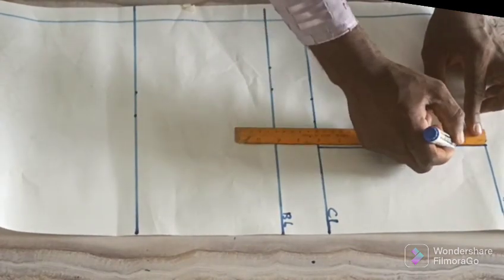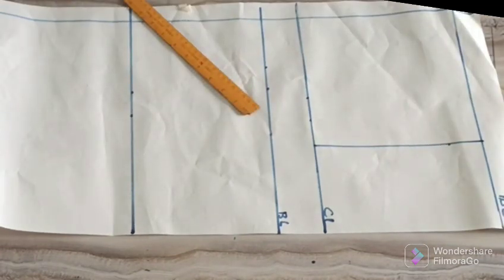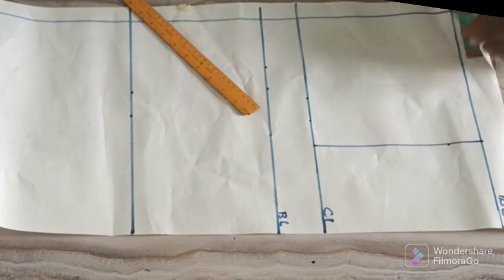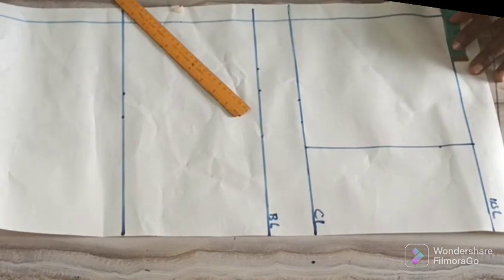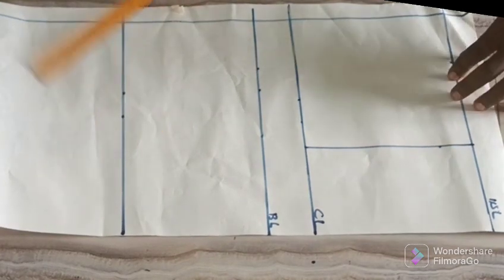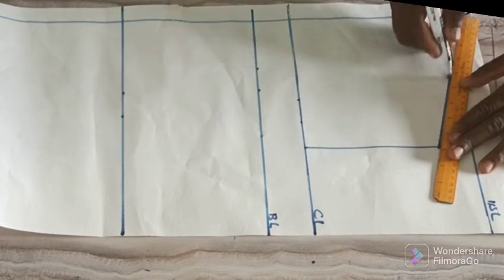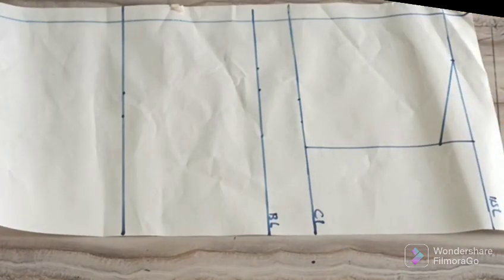The next thing we'll be doing is getting the shoulder slope. We are using a shoulder slope of 1.5 inches. Then to connect the shoulder slope, we get the neck width. Our neck width is 3 inches. So we mark from that neck width to this mark at the 1.5 inches shoulder slope. So this is our shoulder slope line.